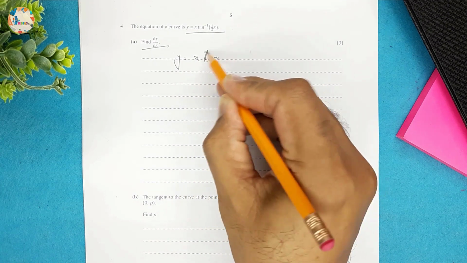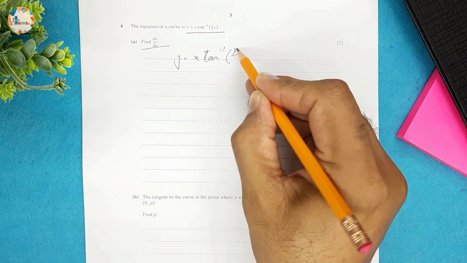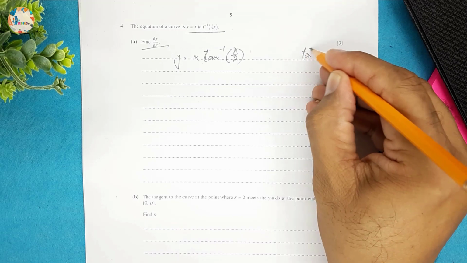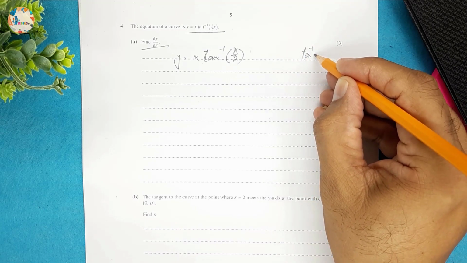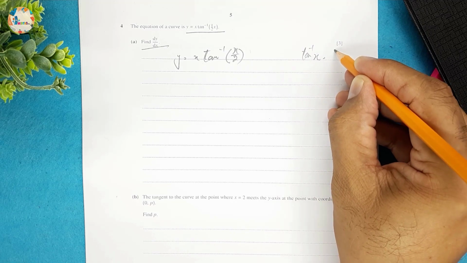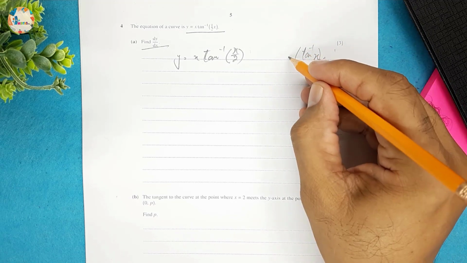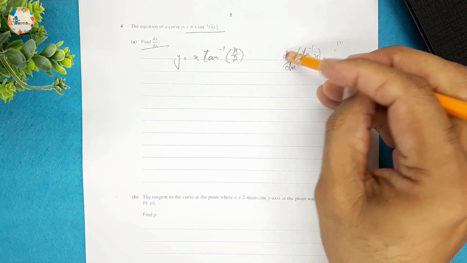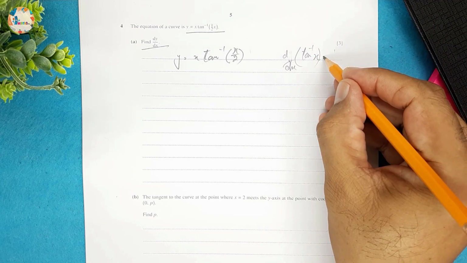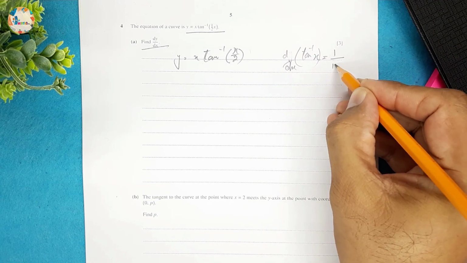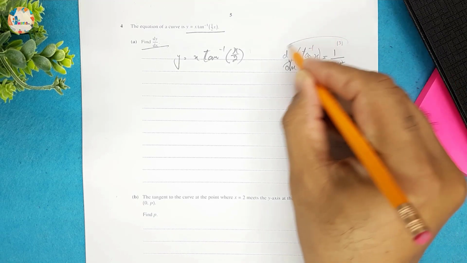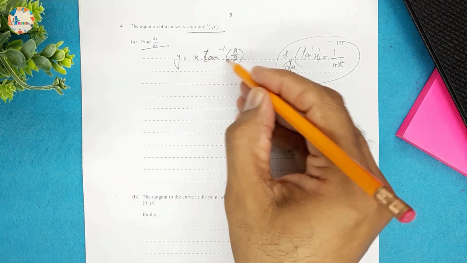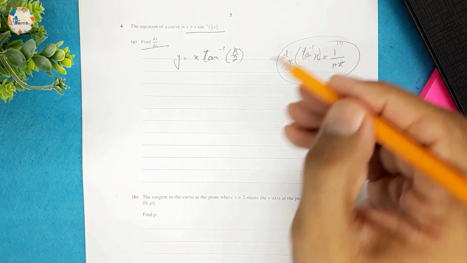This is x by 2, and we know that the derivative d over dx of tan inverse x is equal to 1 over 1 plus x squared. This is the formula we will be using, and this is u into v, basically a product, and for tan inverse we use this one.